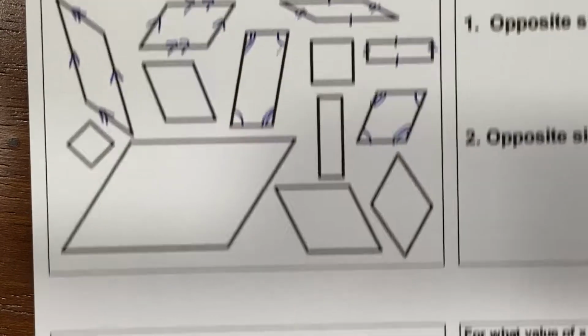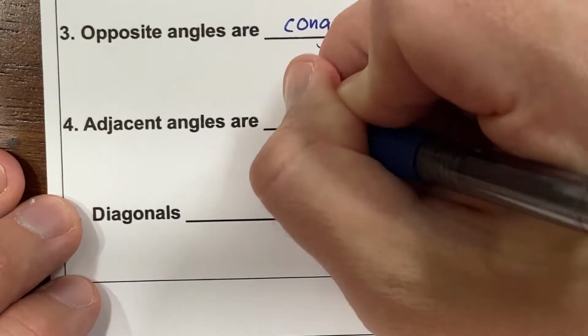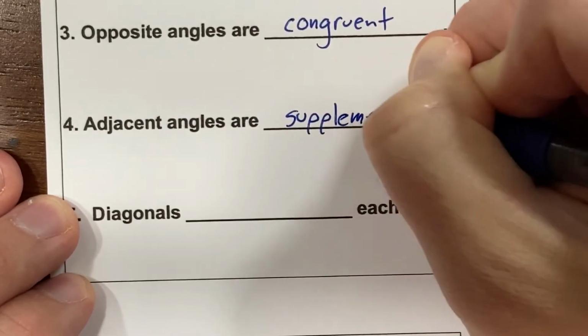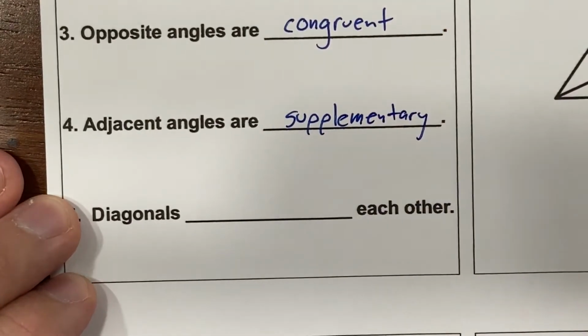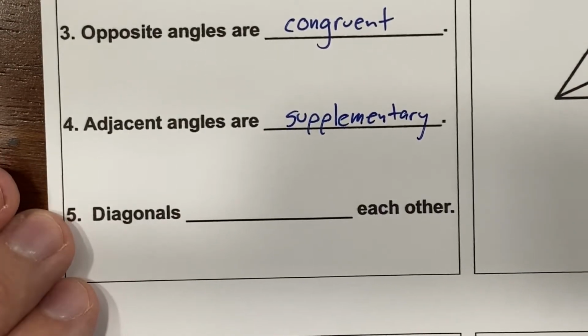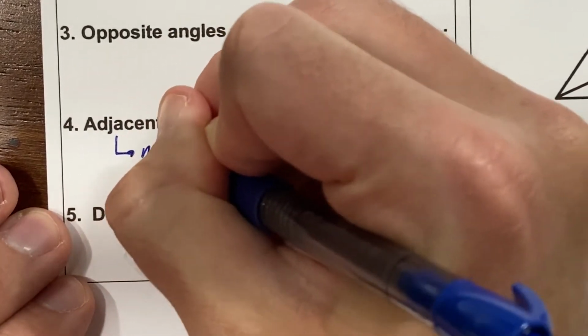Okay? Next one is adjacent angles are supplementary. Couple vocab words here. What does adjacent mean? Adjacent means next door to it.